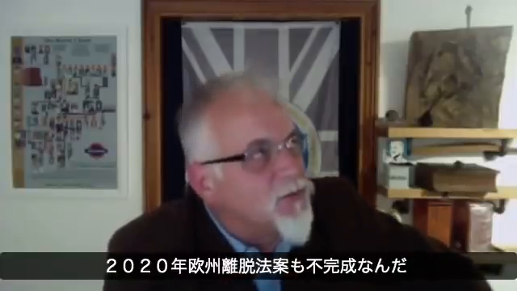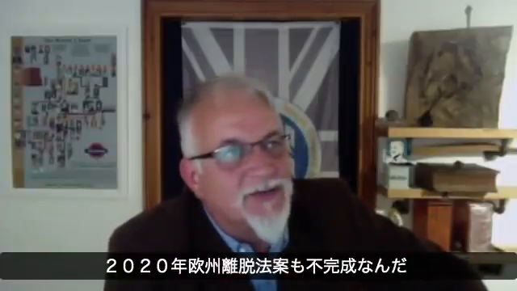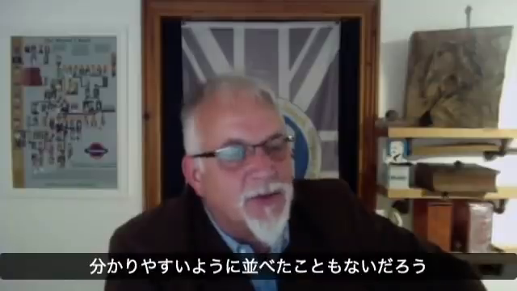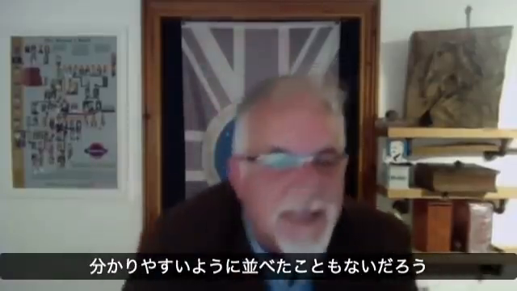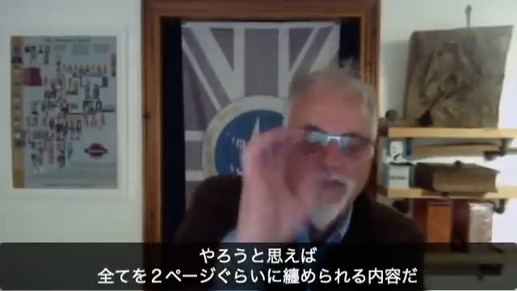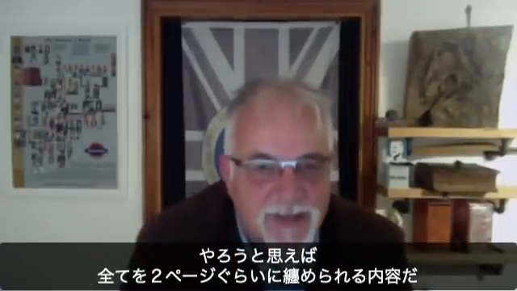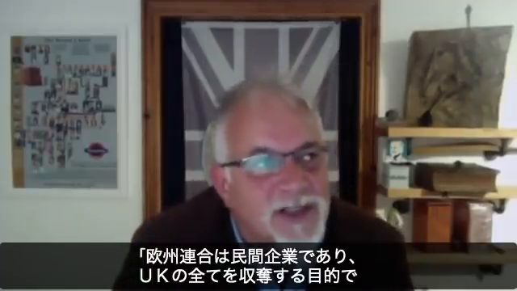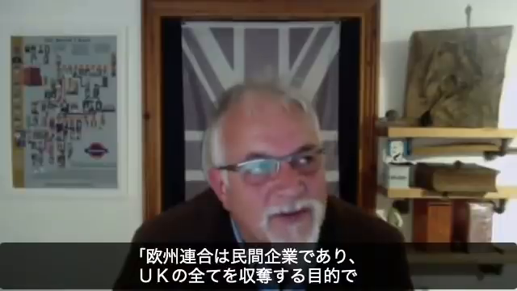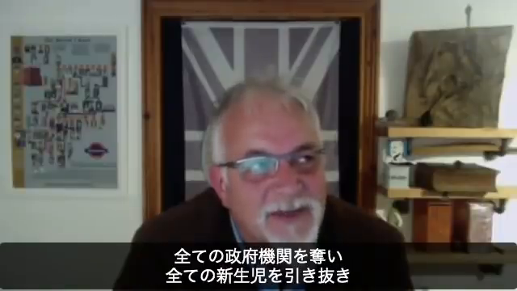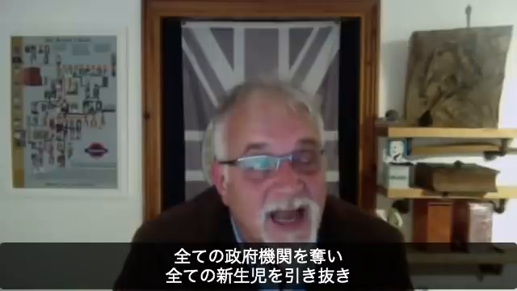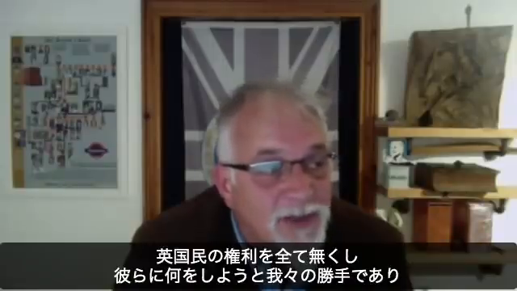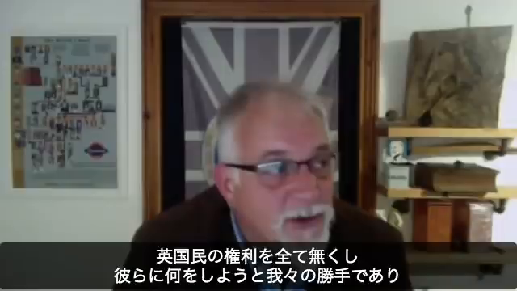The European Union Withdrawal Agreement Act 2020 is in no way simple, and it's never been laid out in simple terms, because you could actually write the whole thing out in 2 pages. If you did that and defined all of the words, it would say: the European Union is a private corporation. We are stealing all aspects of the United Kingdom. We're stealing every government department. We're stealing every newborn. The British people have no rights. We can do with them what we like.